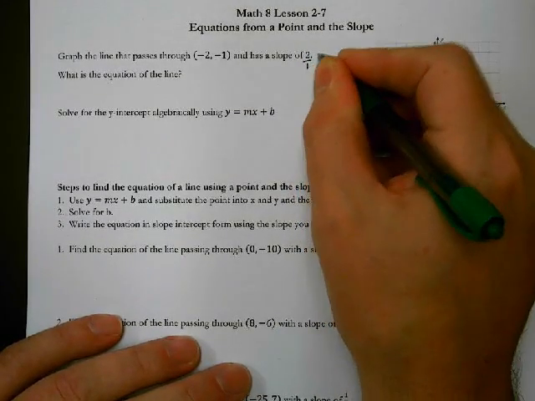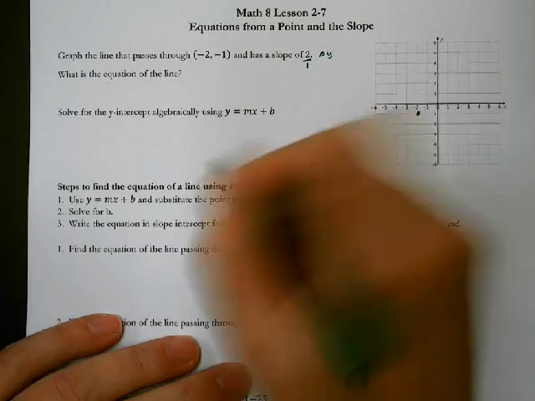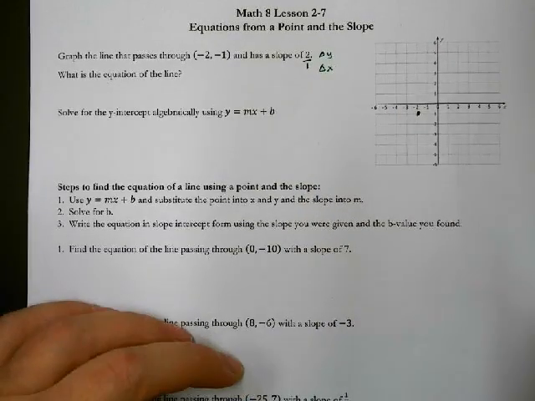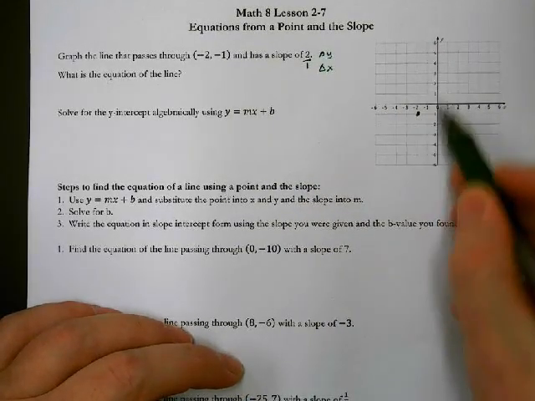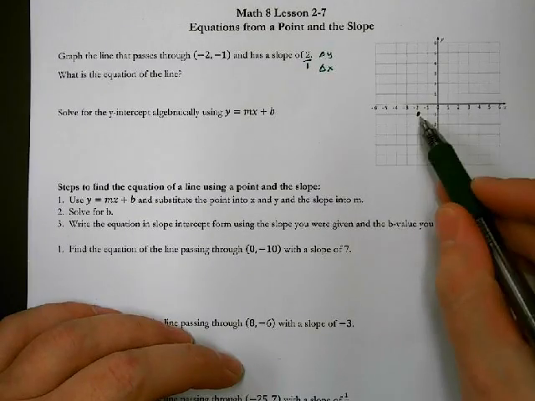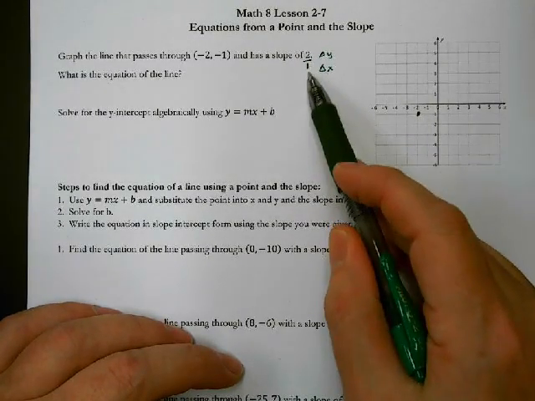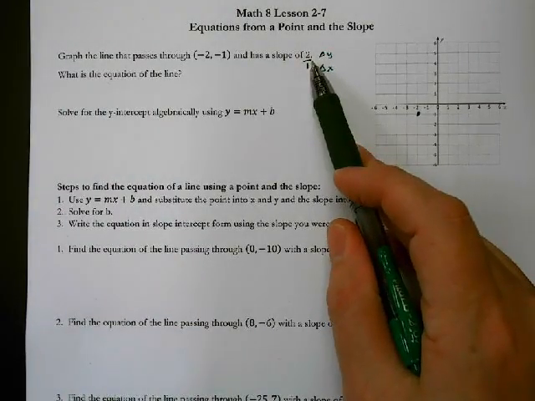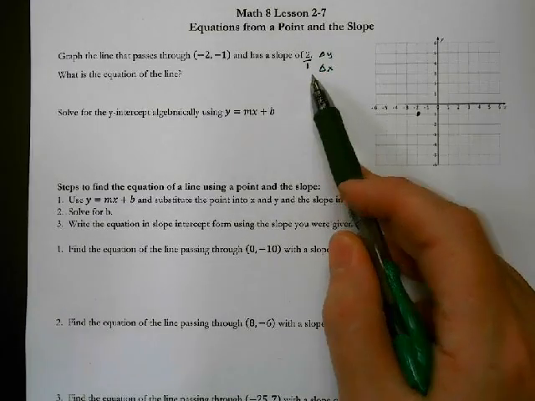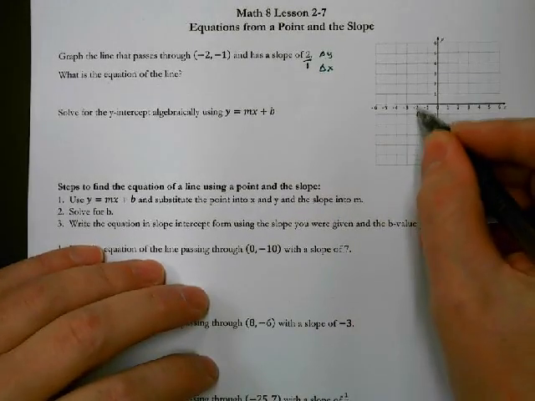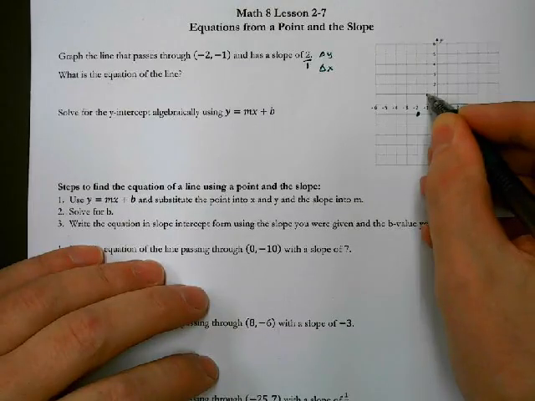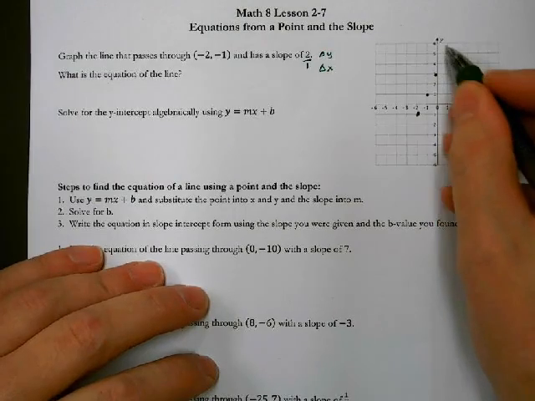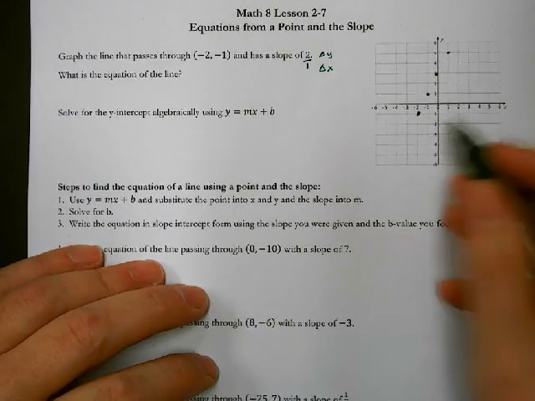I want to graph this line, and it has a slope of 2. That means 2 over 1, so the change in the y value is +2, and the change in the x value is +1. So from this point, we don't have to always start at the y-intercept. We can now start graphing using the slope. I could go up 2 over 1, do it again, and again. That's all I can fit there.